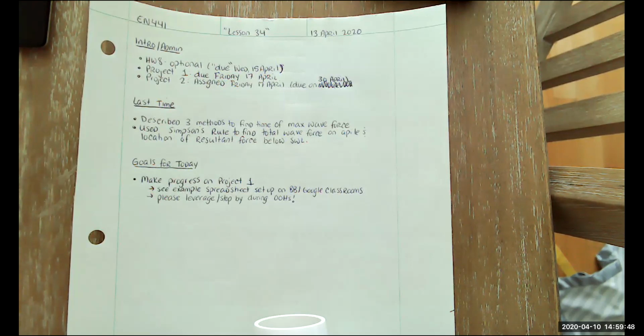recently. Also, we talked about how to use Simpson's rule to find the total wave force on a pile. So again, we're splitting it into n different segments for this class. That gives us 5 points where we'll calculate the force per unit length. And we can use that equation to calculate or estimate the total wave force acting on that pile, as well as the resultant force. And the way we've calculated it, that would be the force distance below the still water level.